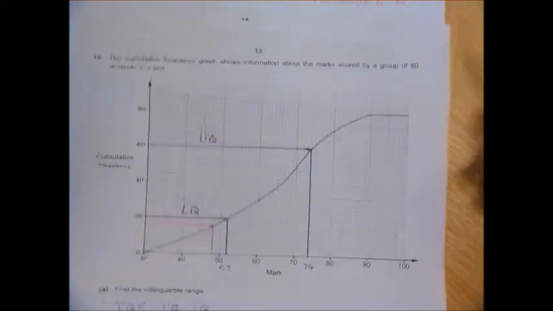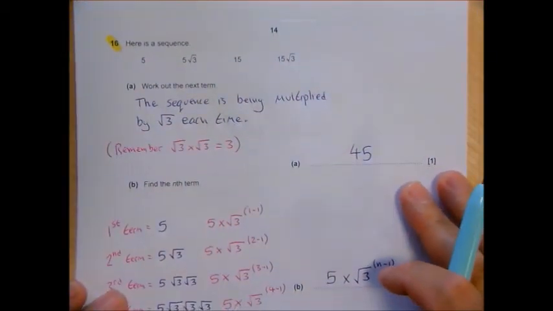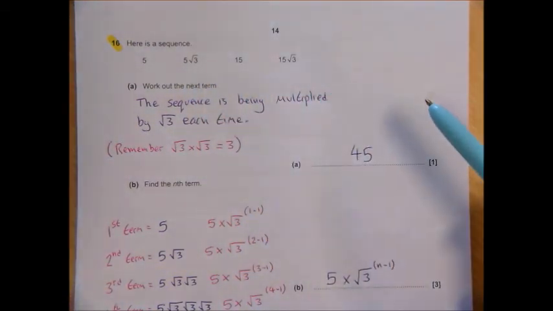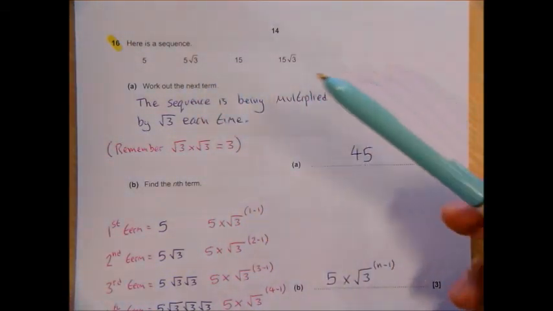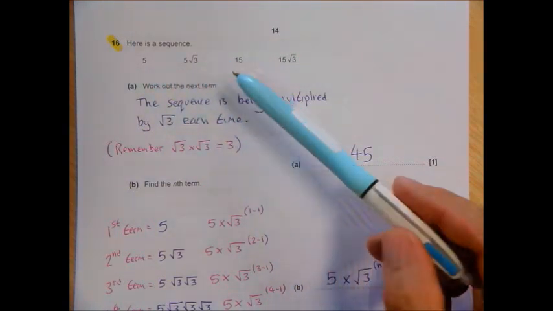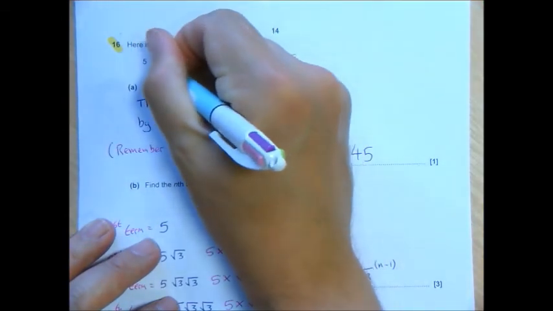Moving on, question number 16, sequences. So here's a sequence: 5, 5 root 3, 15, 15 root 3. Work out the next term. What you need to do is spot that it's been multiplied by root 3 each time. If you want to write that in to make it clearer, you can.